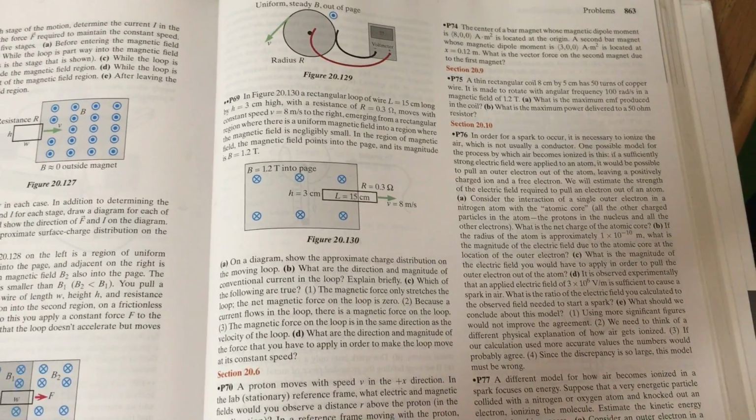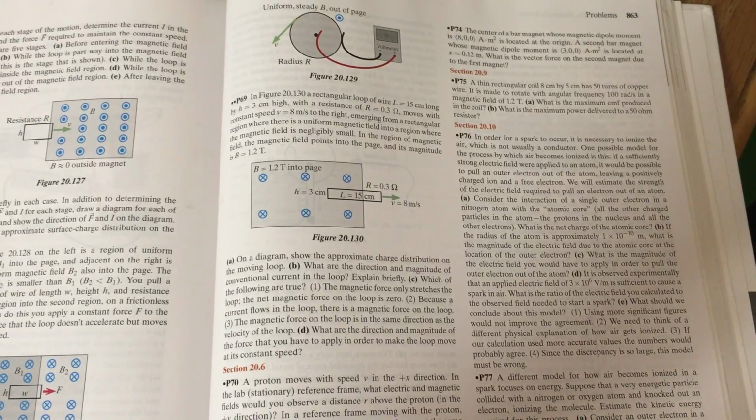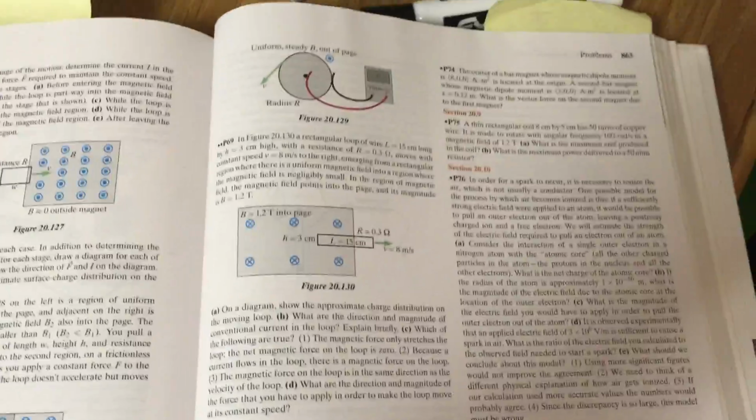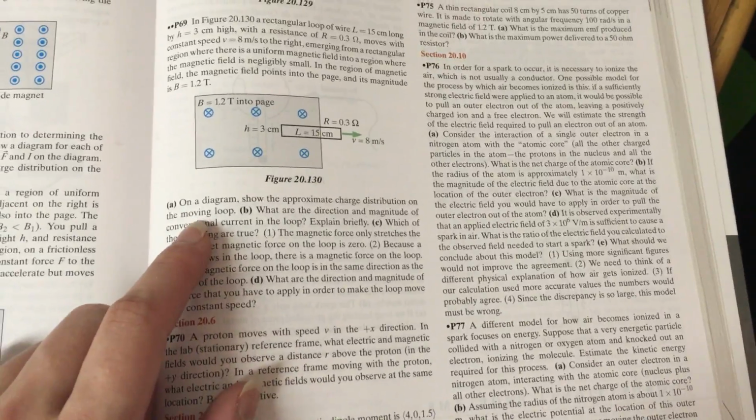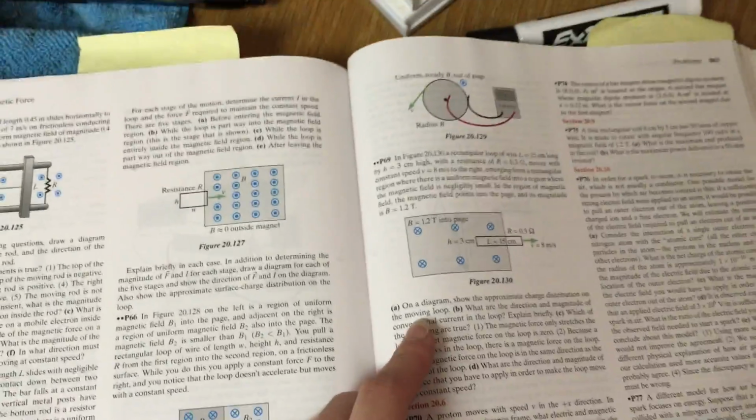In the region of the magnetic field, it points into the page, and its magnitude is B equals 1.2 Tesla. So the first question asks, on the diagram, show the approximate charge distribution on the moving loop.